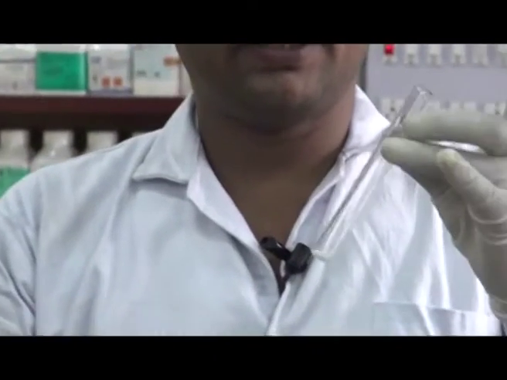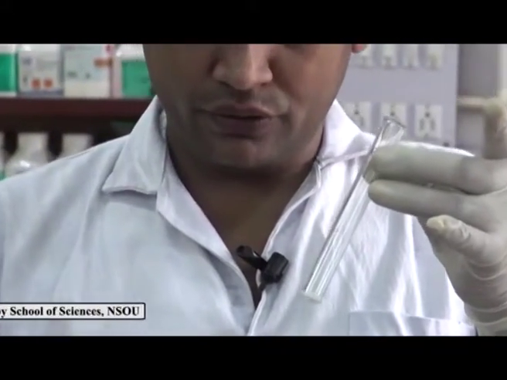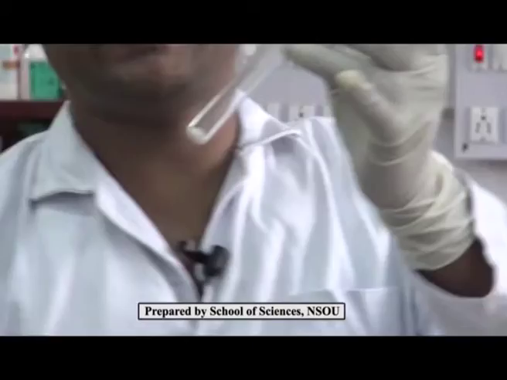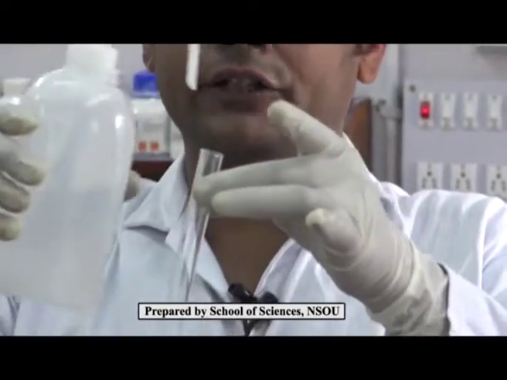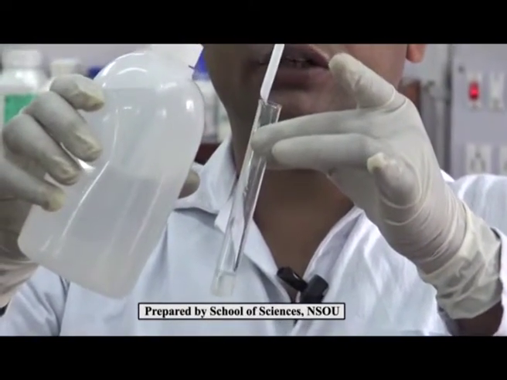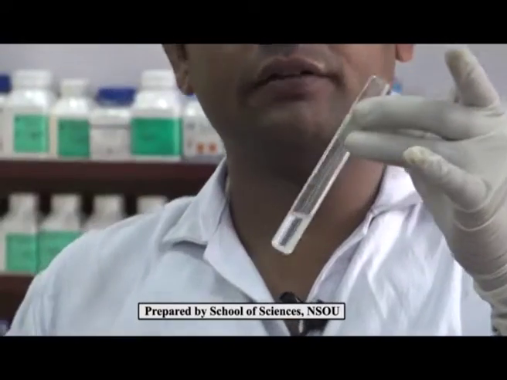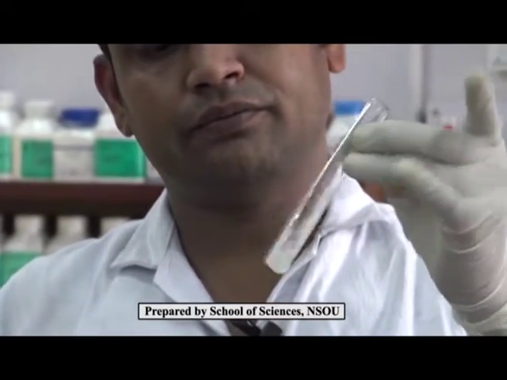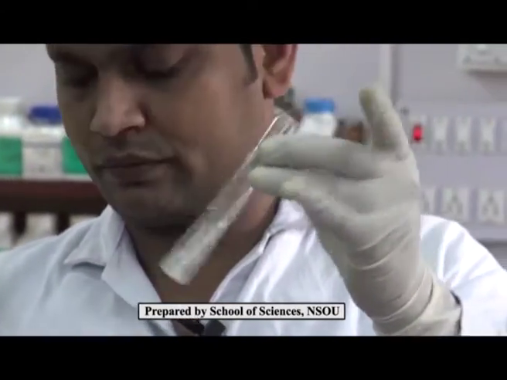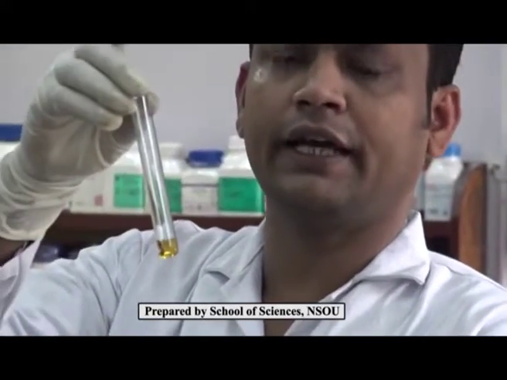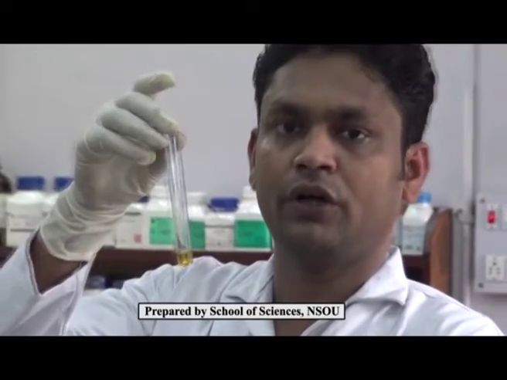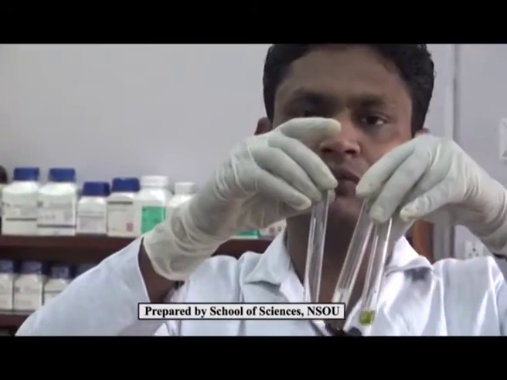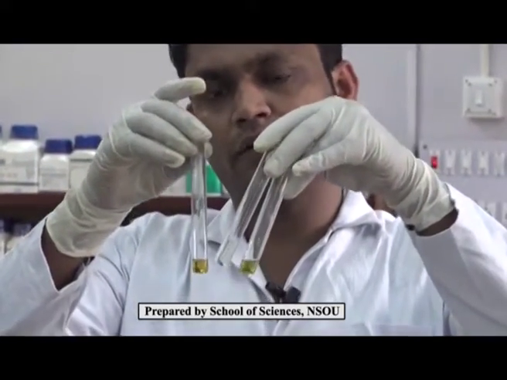In test tube B, we will take sodium nitrite and dissolve it in distilled water, and in the third test tube we will take alkaline beta-naphthol solution. These 3 test tubes must be cooled in an ice bath for 5 minutes.